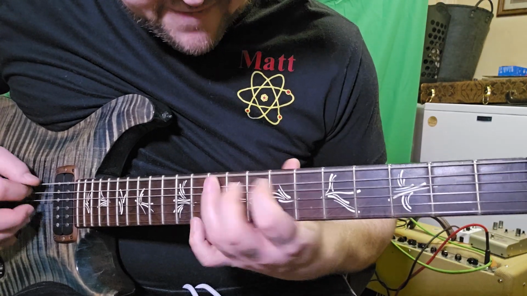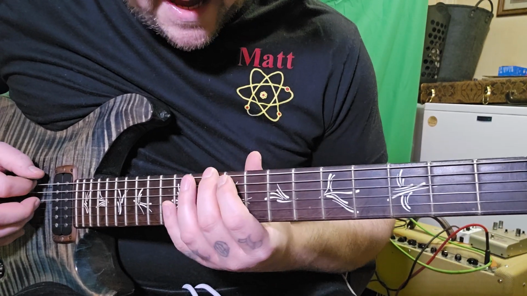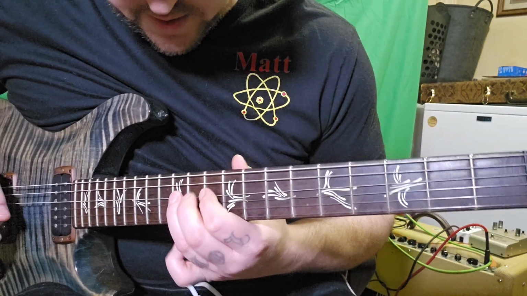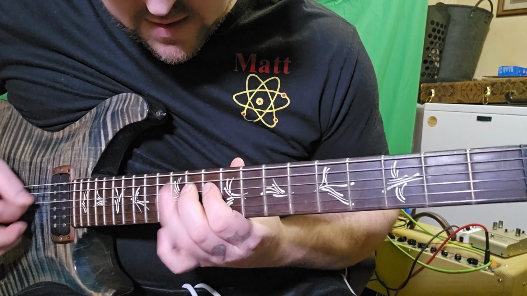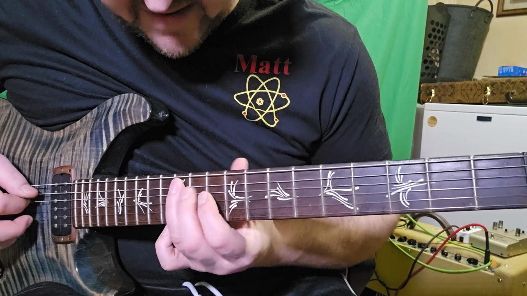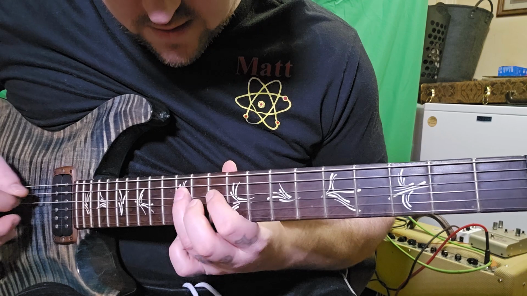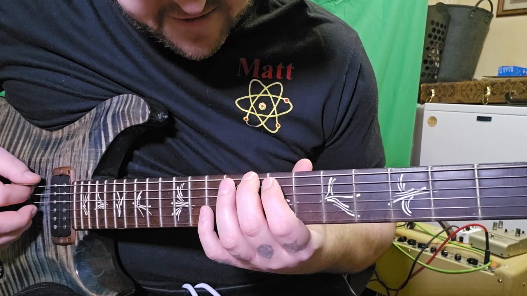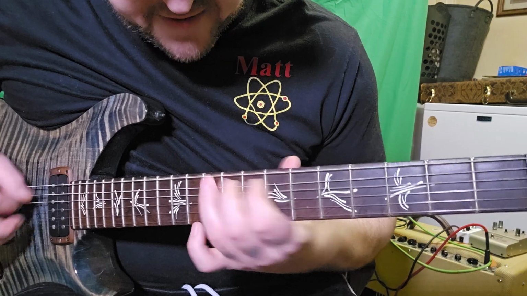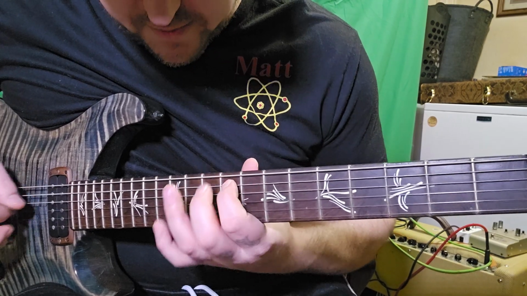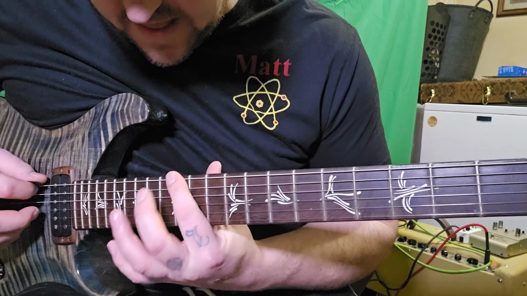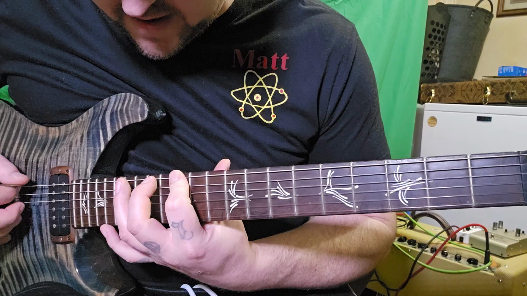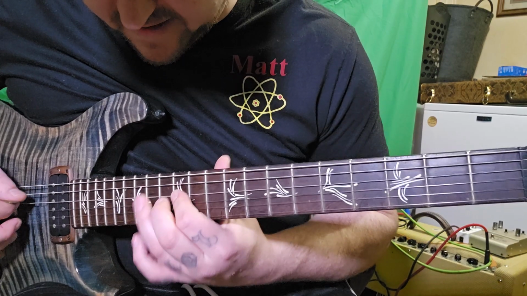Then Mixolydian is going to be 1, 3, 5, flat 7, 1. So it's the same as major, except for the 7. This one's the same major shape. 1, 3, 5, 7, 1. 1, 3, 5, flat 7, 1. Then the next one is Aeolian. 1, flat 3, 5, flat 7, 1.